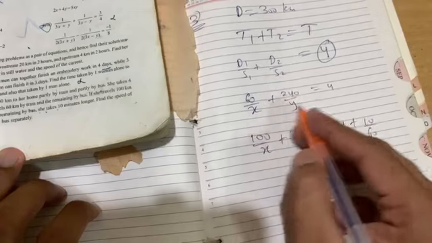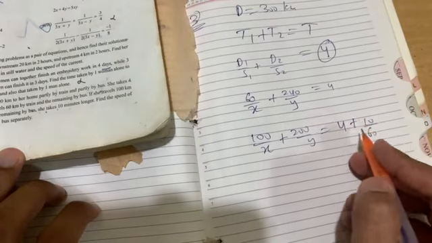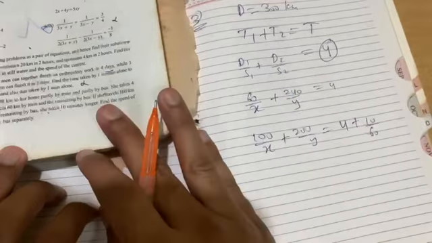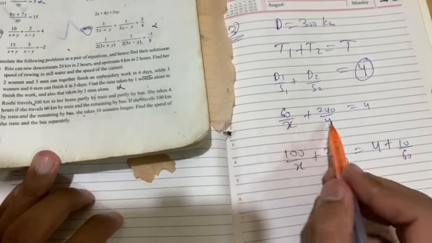Now convert it and solve this equation. Do the cancellation part. You will take the LCM and get the equation. Do the reducing method again and get x and y. Very important. Again, if you have doubts, let me know.